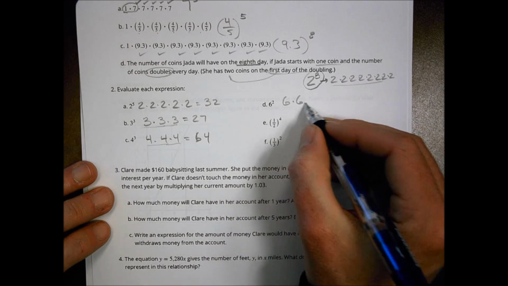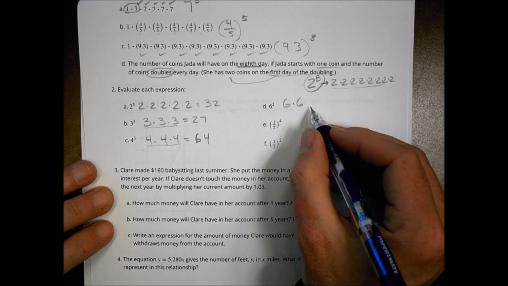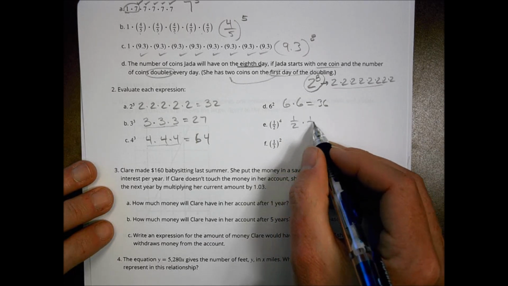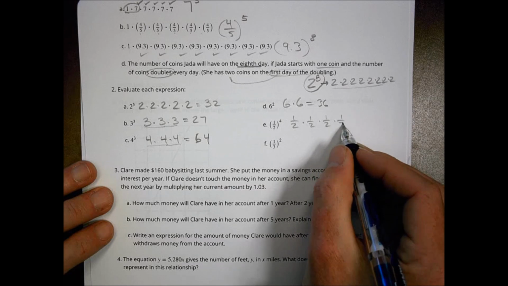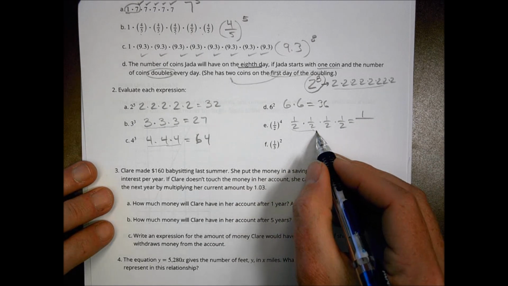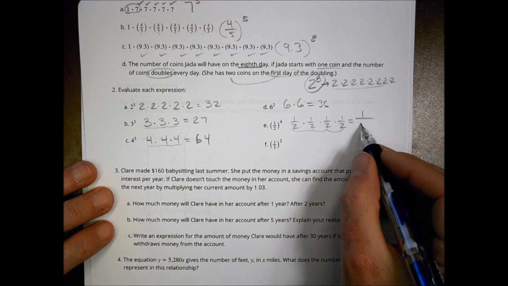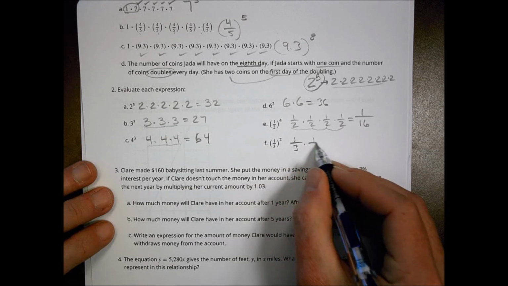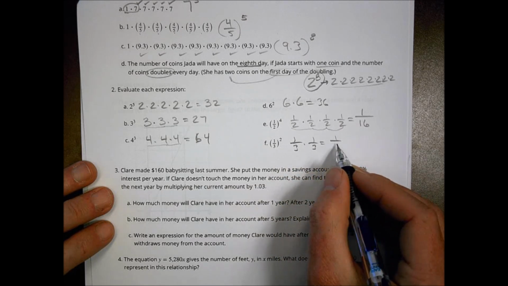6 to the 2nd power is 6 squared. So that becomes 36. Here we have a fraction, a half times a half times a half times a half. Again, the top number stays a 1. And 2 times 2 is 4, times 2 is 8, times 2 is 16. And then our last one, 1/3 squared is 1/3 times 1/3, which is 1/9.